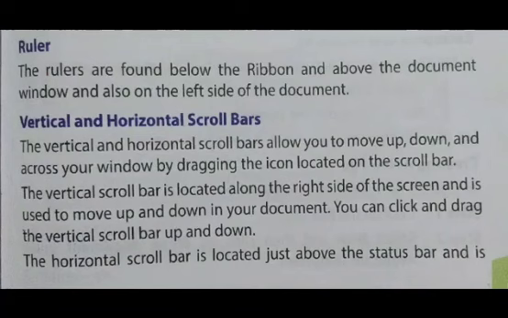Okay. Next is ruler. The rulers are found below the ribbon and above the document window and also on the left side of the document. It is present below the ribbon, above the document and the left side of the document. It is a line running across the display screen. It measures space layout in points, inches, centimeters, and it is also useful for setting margins and tabs.